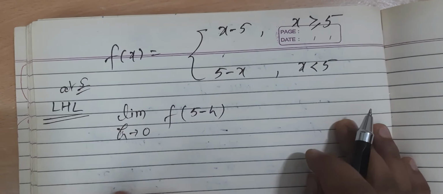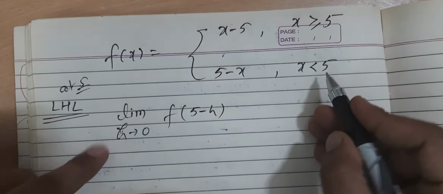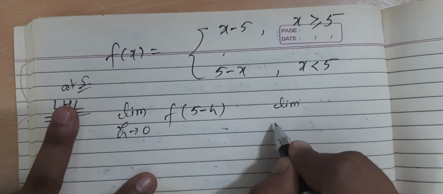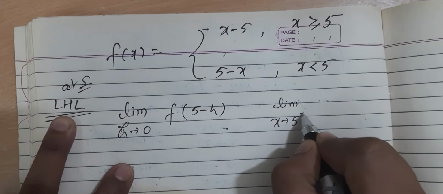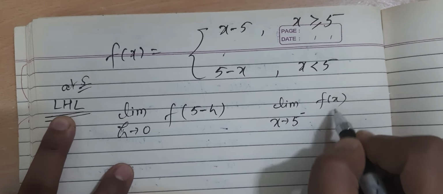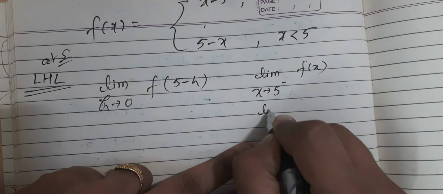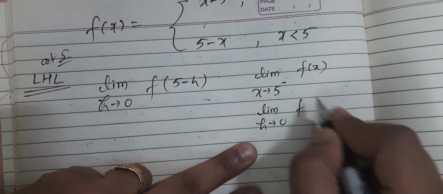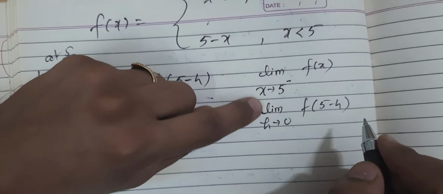Or if you are confused about how to write, then you can write from the first line, left hand limit, limit x tends to 5 minus f of x. Now we will replace this x with 5 minus h. So we'll get limit h tends to 0 f of 5 minus h. Okay, you can also start from here.